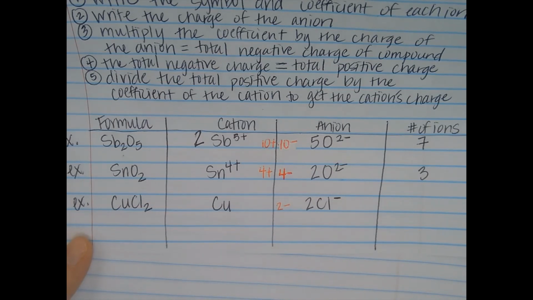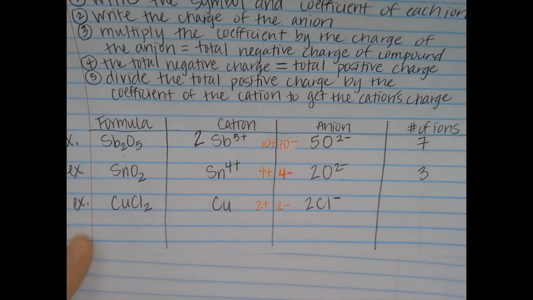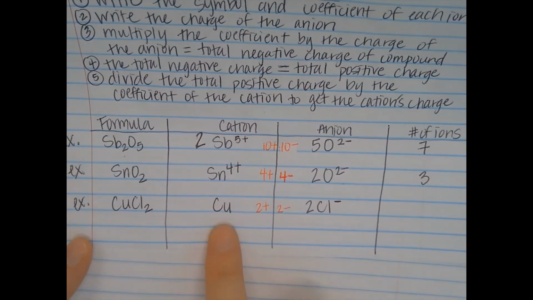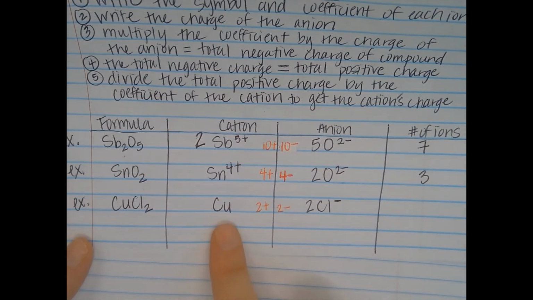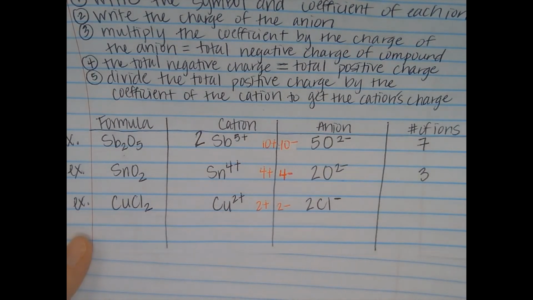So if 2- is my total negative charge, then 2 positive has to be my total positive charge because it's a neutral ionic compound. Well, there's only 1 copper ion. There's only 1 copper here. So because there's only 1, then it must have a 2+ charge.